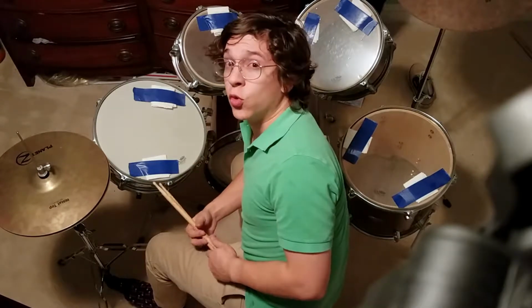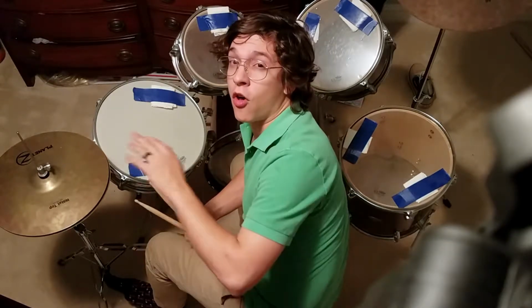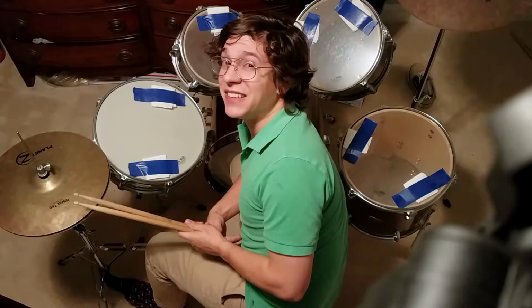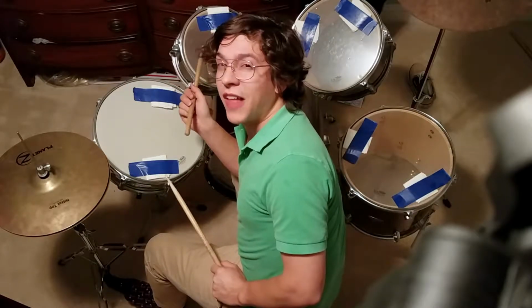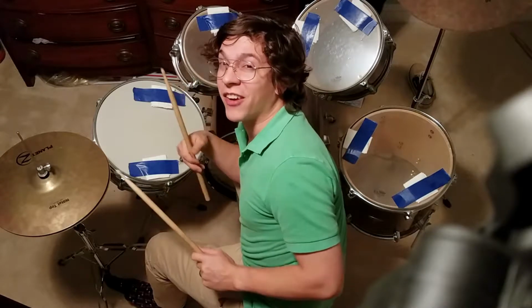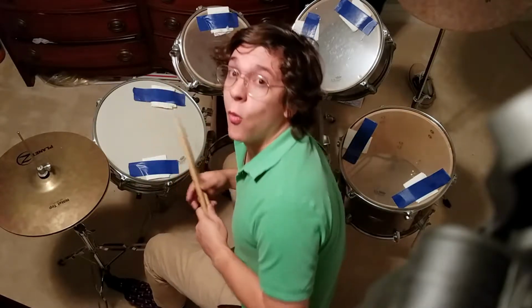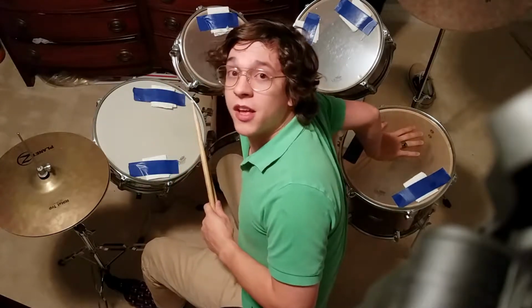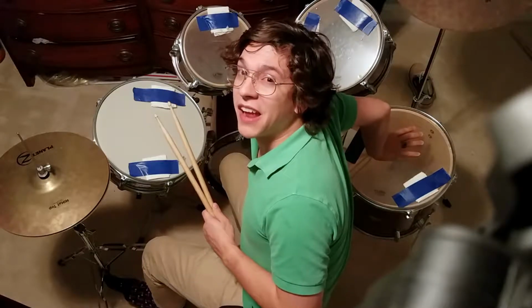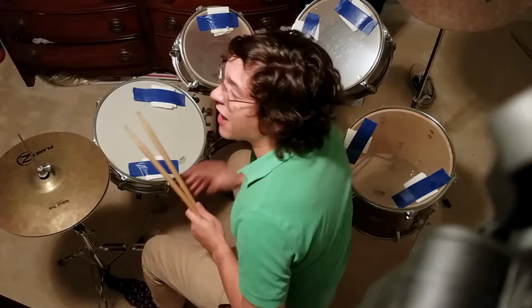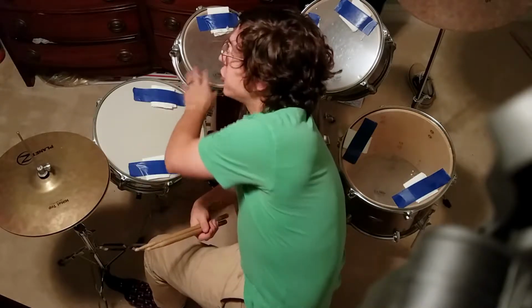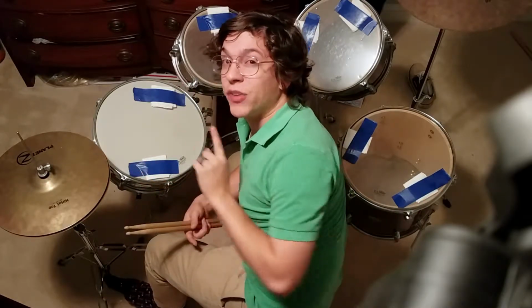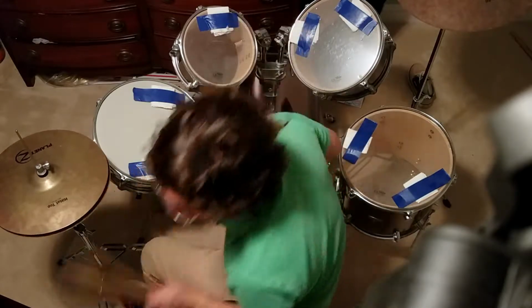Now, this cool idea of pitch works across all instruments. And basically the idea is that the smaller the instrument is, the more likely it is that it's going to be making a very high-pitched sound, while the bigger an instrument is, the more likely it is to be making a very low sound. Now, this works with every single instrument, and it doesn't just have to do with how big it is, but it can even do with how long something is. Let me show you.